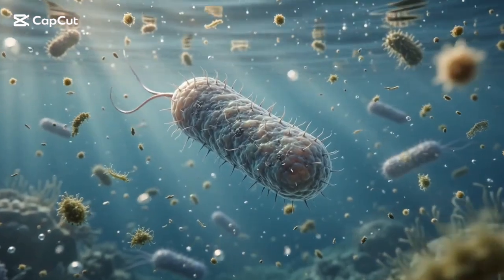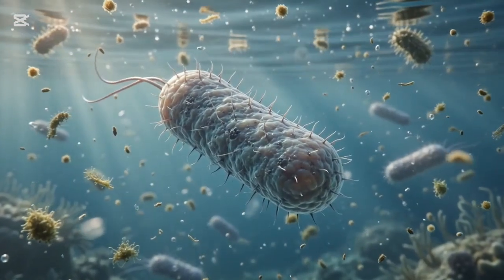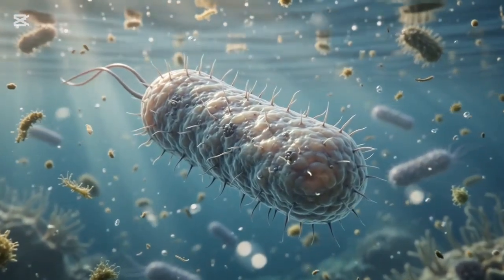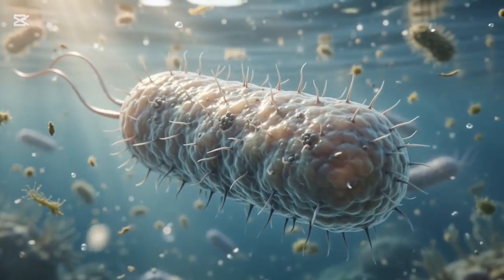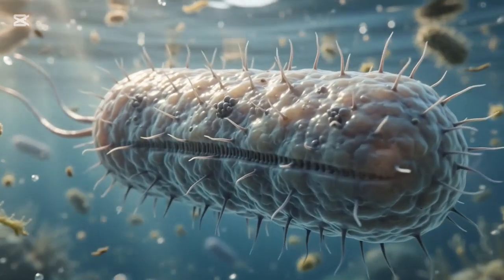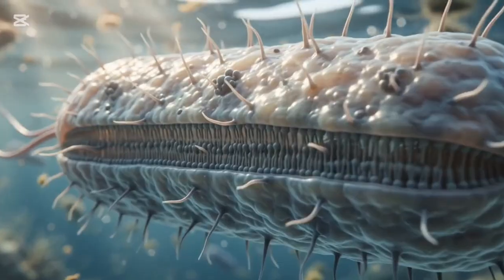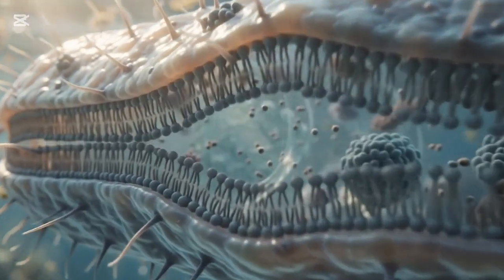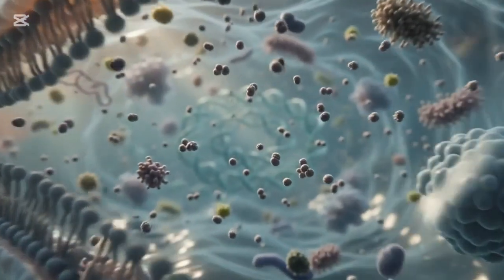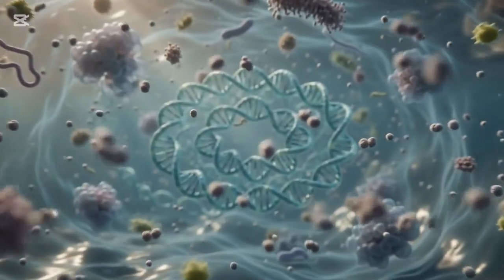Before a bacterial cell divides, it must first make an exact copy of its DNA. This remarkable process ensures that each daughter cell receives a complete and identical set of genetic information. So, let's explore how bacterial DNA replication takes place step by step.